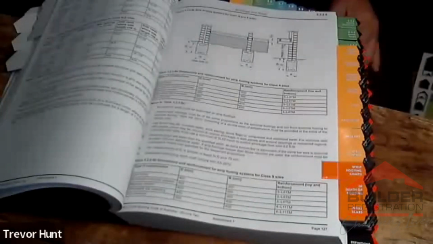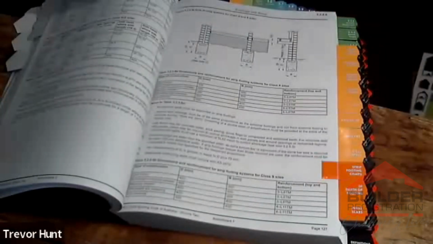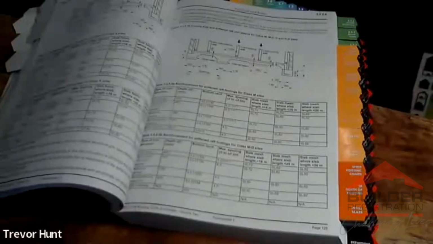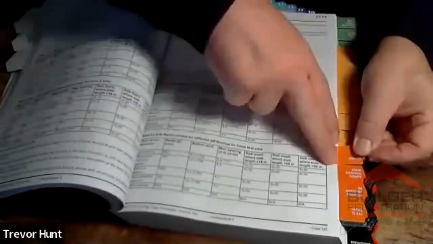After 127 strip footing comps, we go to 125 for raft slab comps. 125 raft slab comps. That's where that one goes.